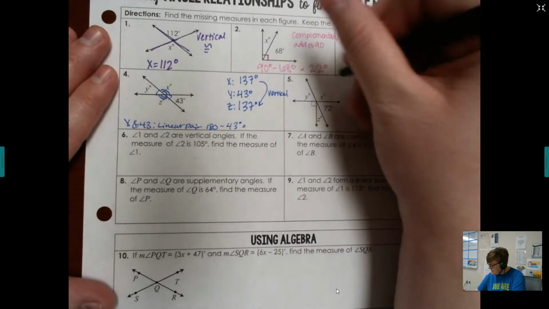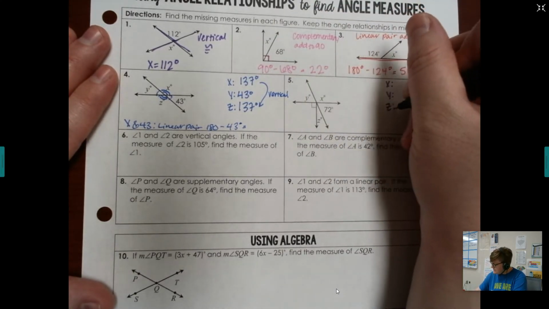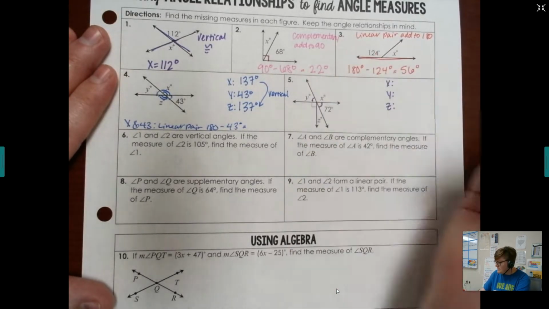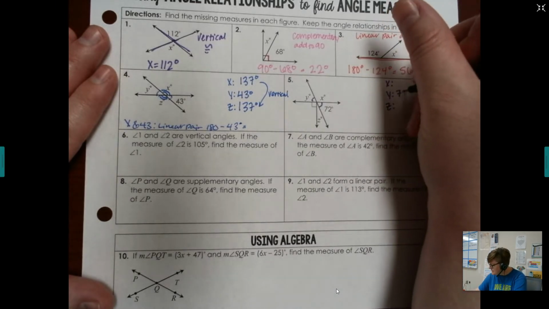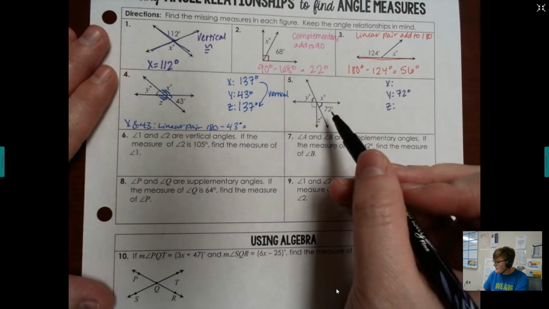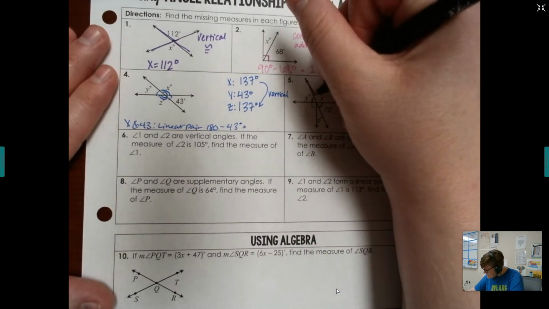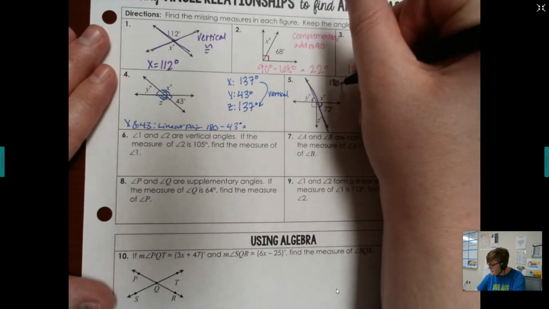So next up, we've got this diagram, a little more complicated, but still manageable. Again, the 72 and the Y are vertical. I think it's just a coincidence, but it's happened twice now. And then for X, we've got this linear pair. So X and 72 should make 180.